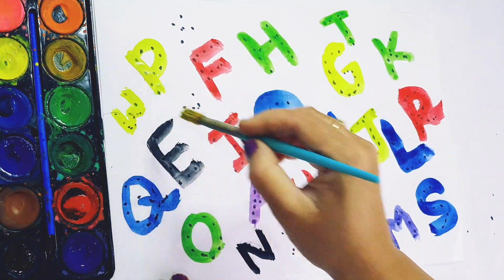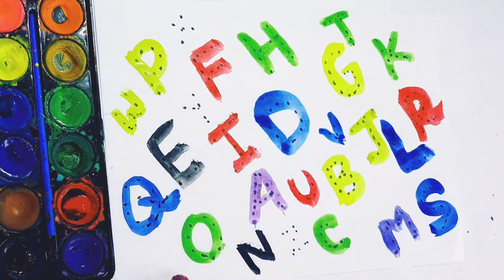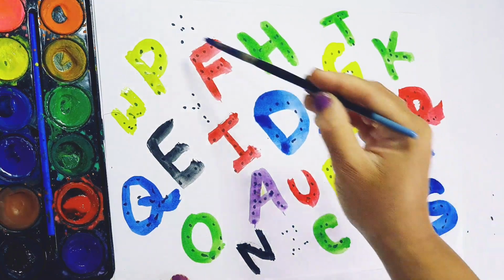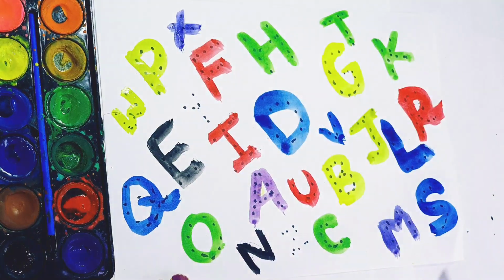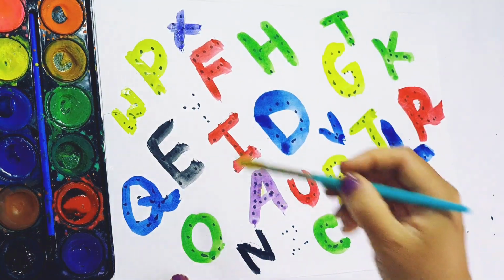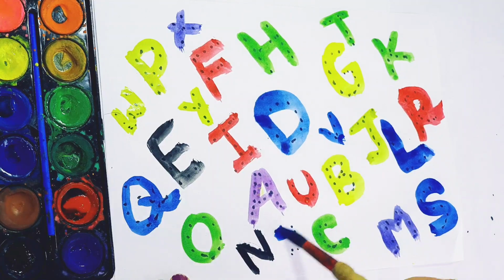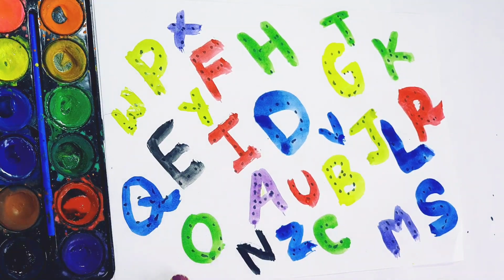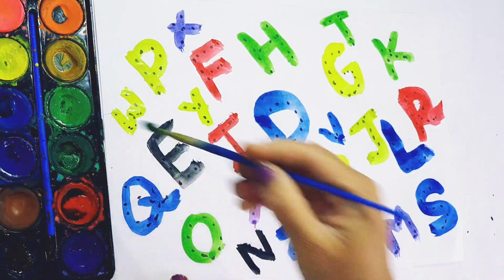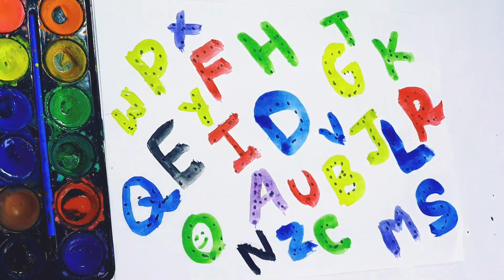Yellow color. W for water. Purple color. X for xylophone. Yellow color. Y for yak. Blue color. Z for zebra. And at last, smiley for happy kids.